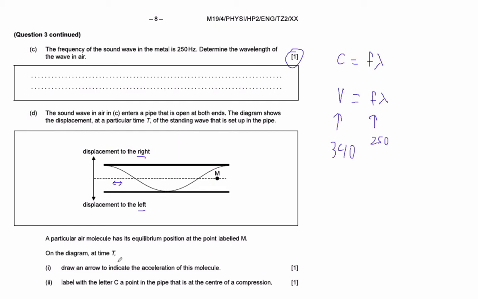It's labeled m. Notice that it's displaced to the right. If it's displaced to the right, this is basically simple harmonic motion, so the acceleration is the opposite of ω²x. I don't need ω here, but basically ω is 2π times 250, and we'll use that eventually.